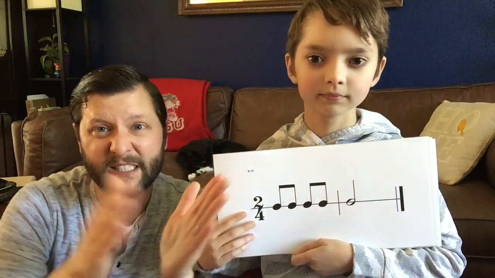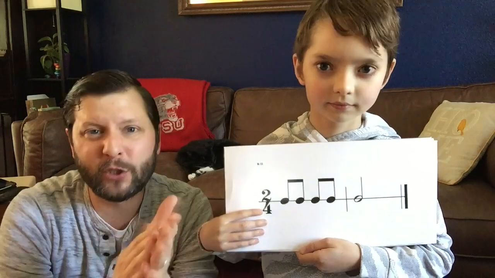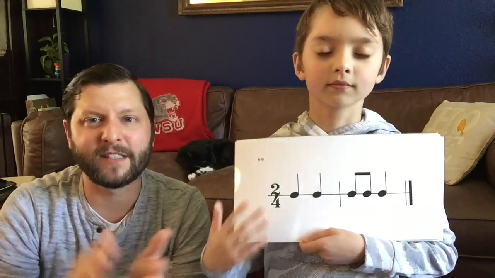1 and 2 and smash. 1 and 2 and smash. Next card. 1 and 2 and smash.